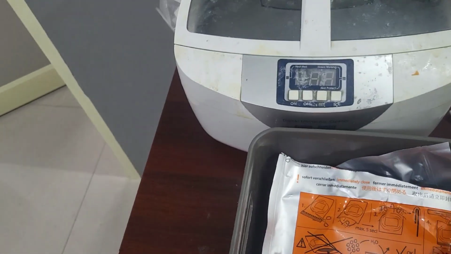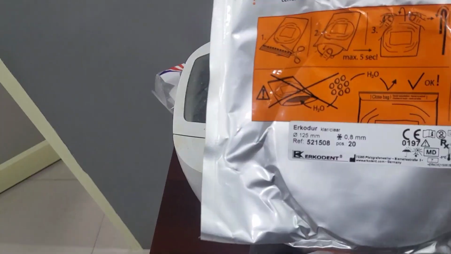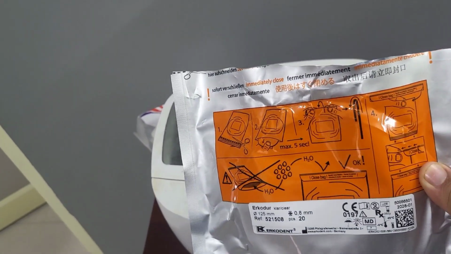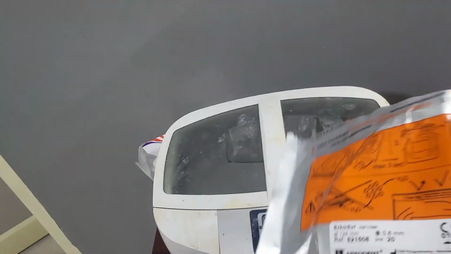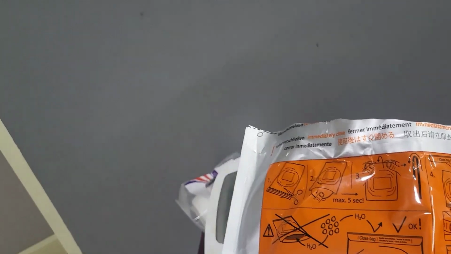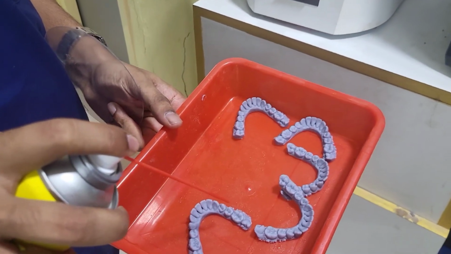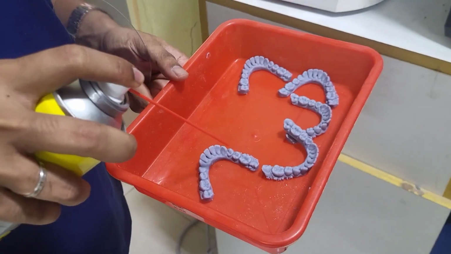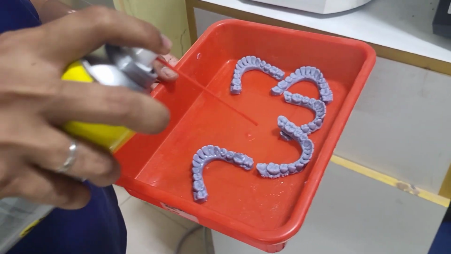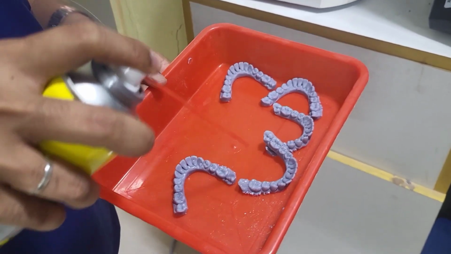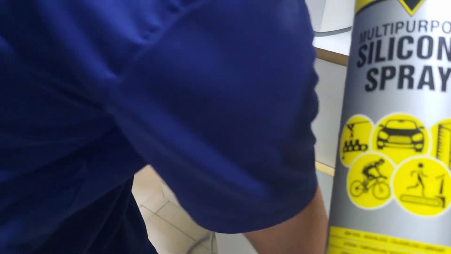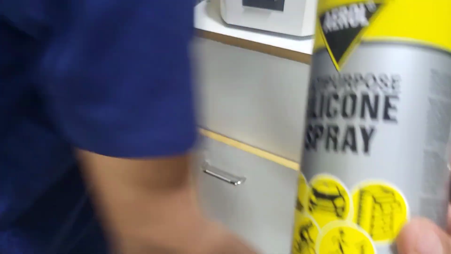And this is the thermoformed plastic aligner sheets. I have to follow the instructions of the manufacturers. Before the vacuum forming thermoplasticized technique, we have to apply the silicone spray on the surface of the cast for easy retrieval of the aligner. And this is the lubricant spray he has used.